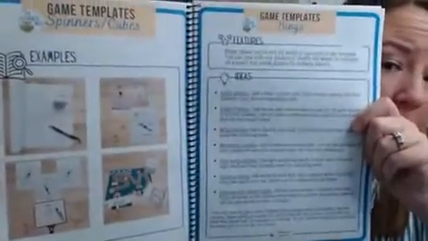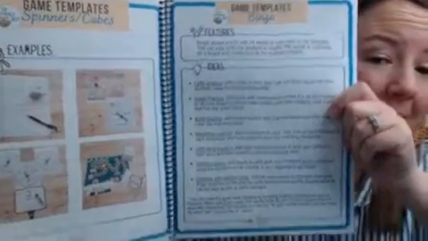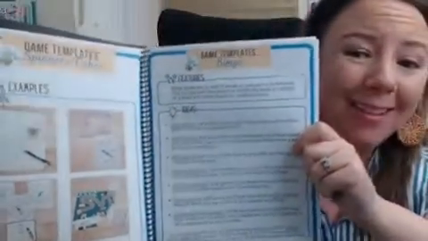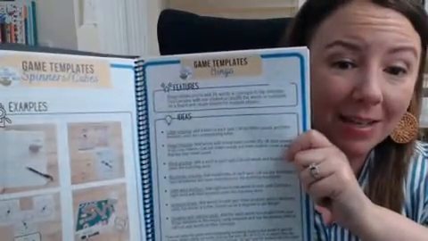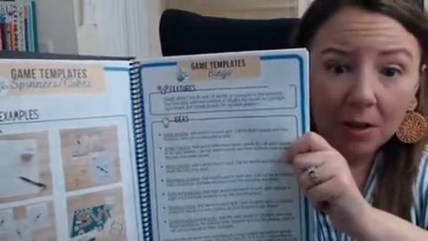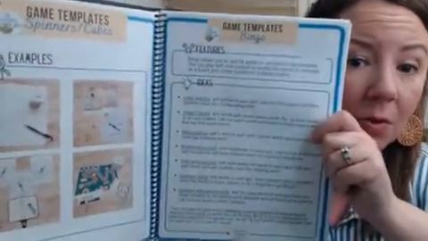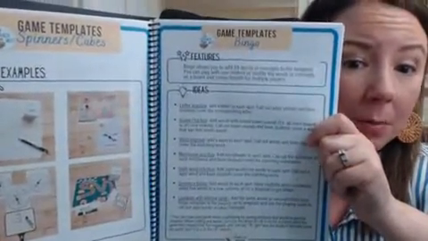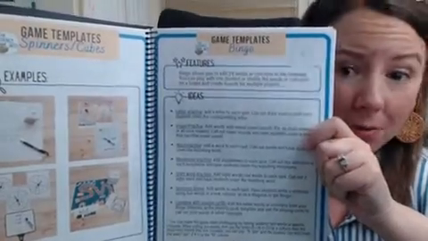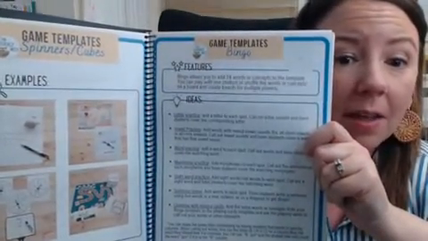And when you go to a specific section, then you're going to get some examples using some photos of what that might look like, and then a huge list of ideas for variations. So for instance, if you're using the bingo template, here are a bunch of different ideas for using that.